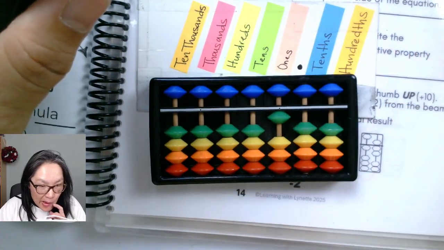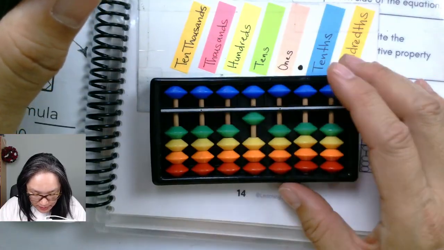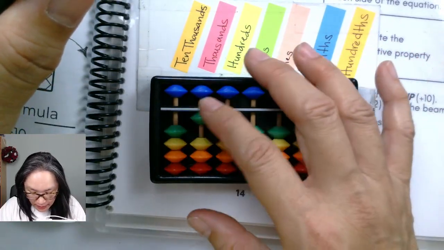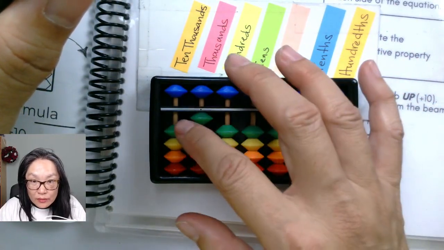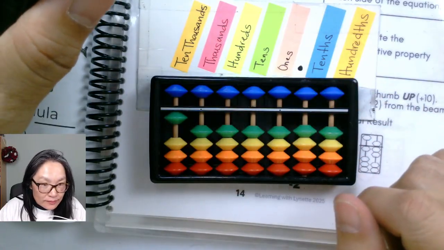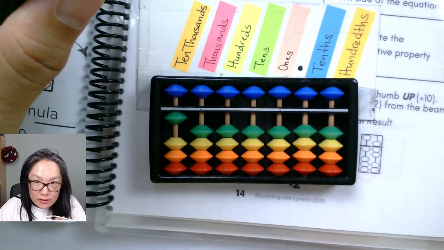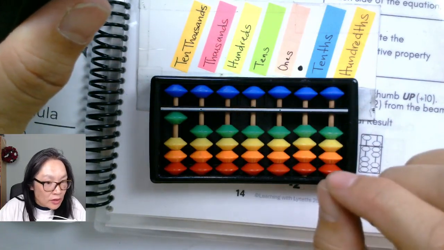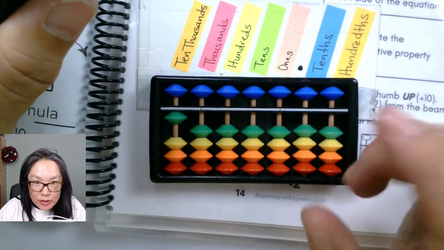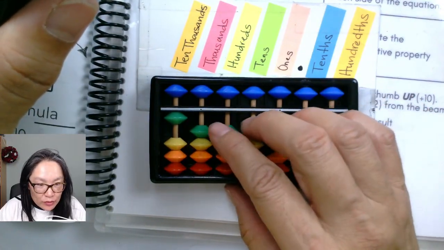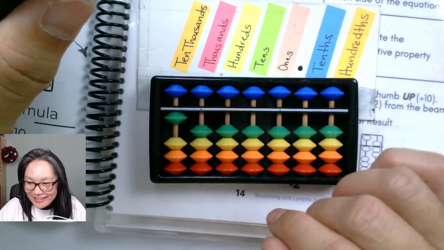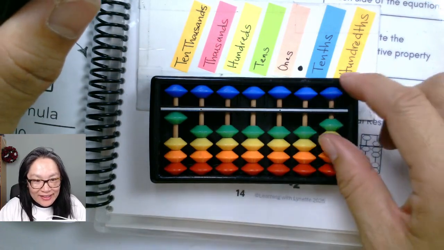This is 1. This is 10. This is 100. And then we have 1,000. We have 10,000. But it's about attention to detail, right? So you have to be careful. Don't be angry when you read the abacus. Don't be mad. So, are we okay?